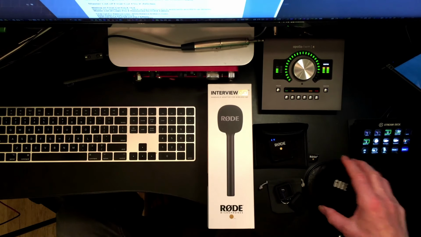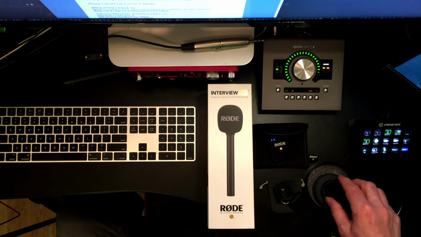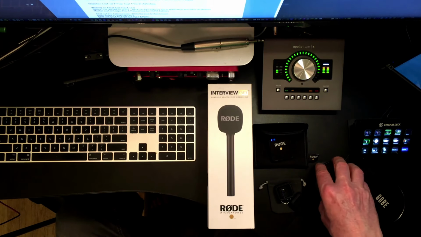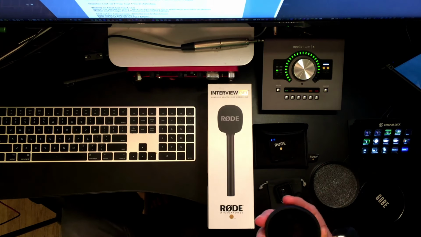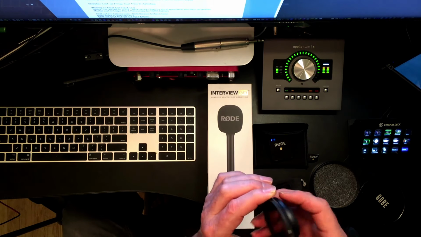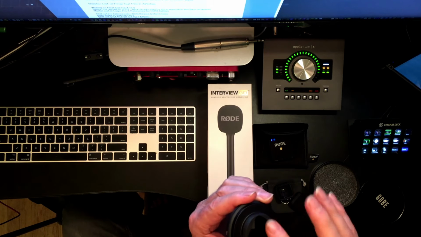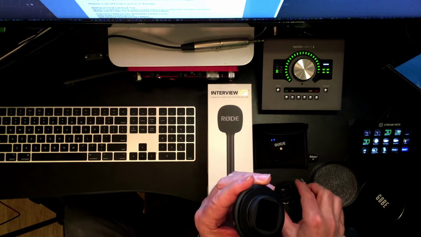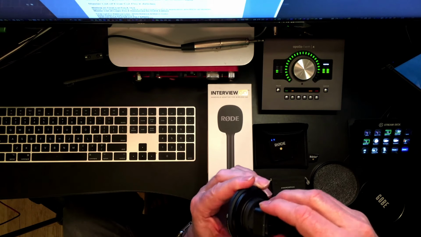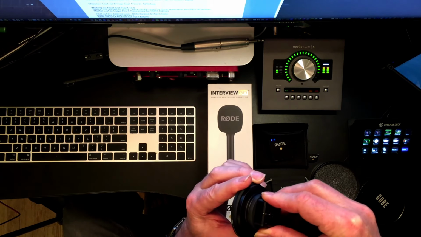Now, I got a variable. The one I have is this Gobi. It's one of the ones that they sell on the Moment site, although they didn't have it. And it's a variable, so you can just adjust it. And it does require this adapter. This adapter fits on the phone, on the lens like this. It's just pressure fit.